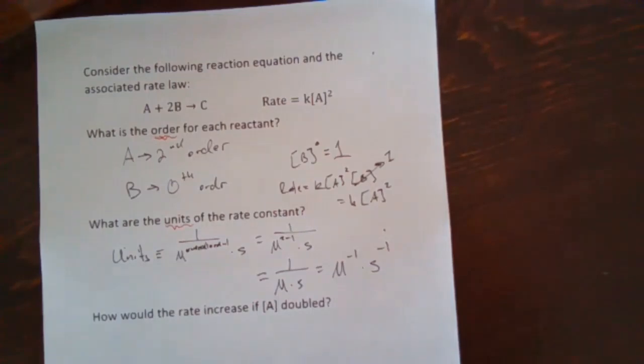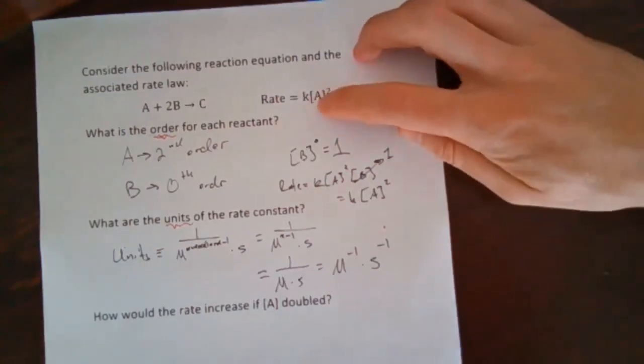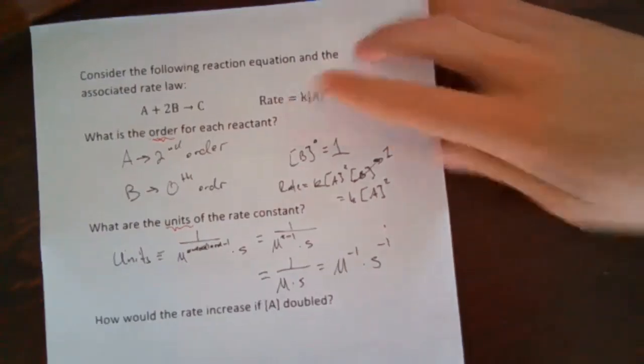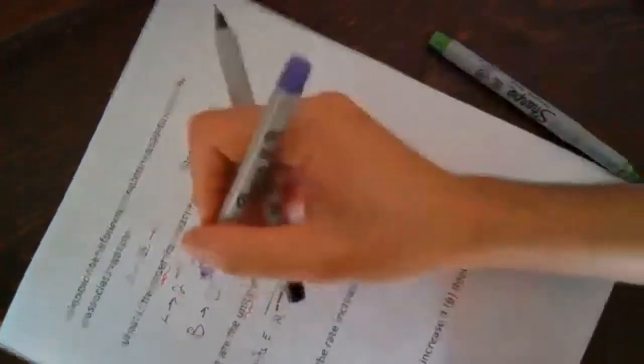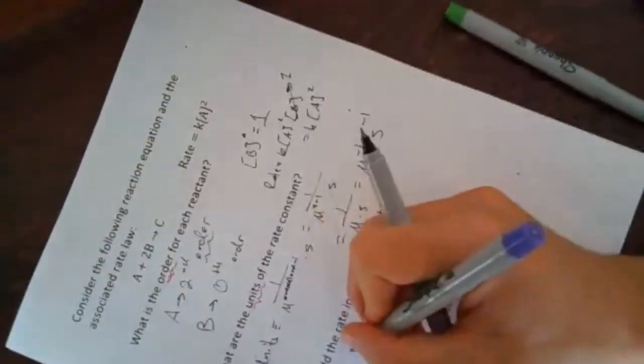All right, so we're going to use this information. How would the rate increase if A is doubled? This question of how would the rate increase if you have some sort of change in concentration is the purpose of order. The order tells you that the concentration of A is raised to the second power in the rate law. So what you do is you basically take this value, so you're saying you're doubling it, so you do times 2, and you raise that to the order. So you do 2 to the second power.